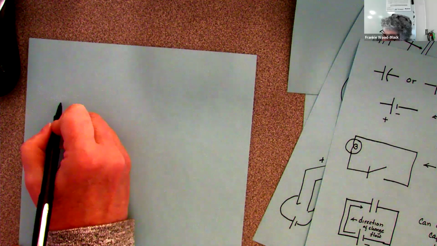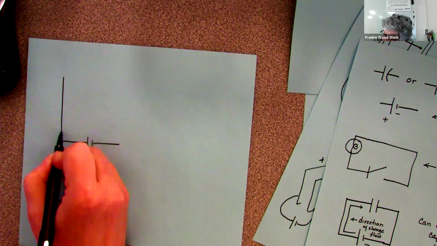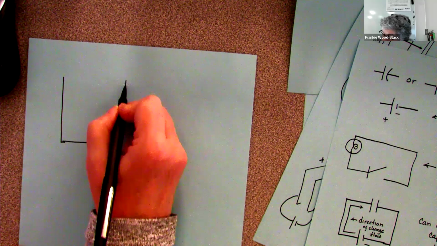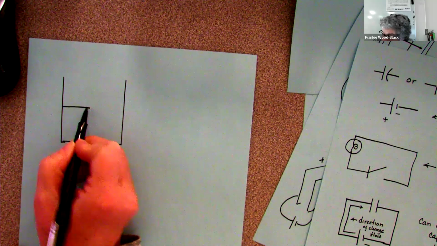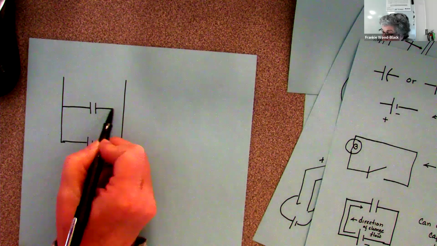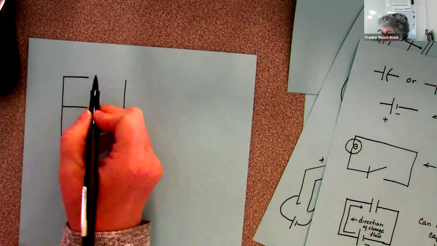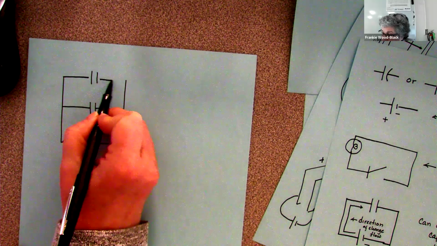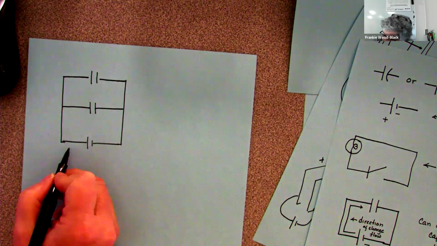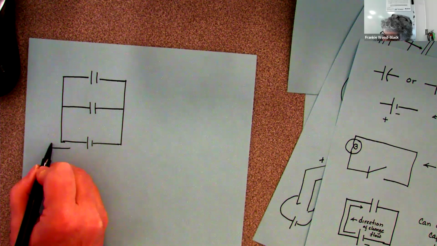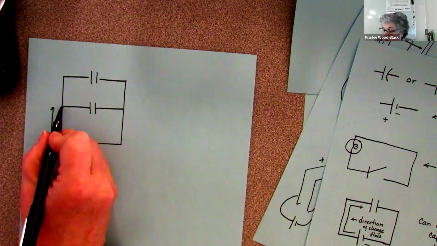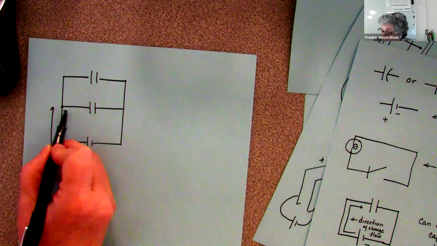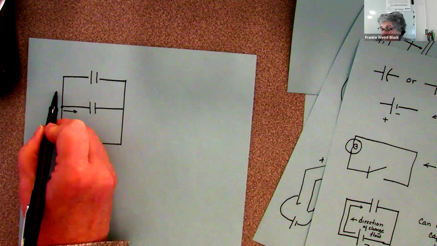So there's my battery. Here's one capacitor. Here's another capacitor. As my charge goes up here, when it gets to this point, it can make a choice. It can go this way or it can go that way.